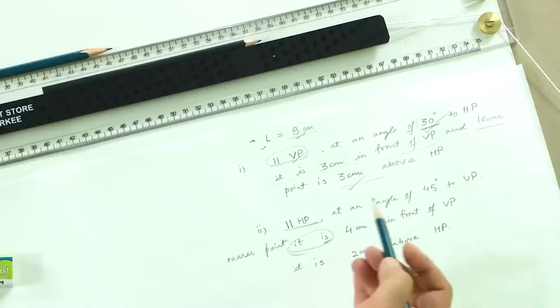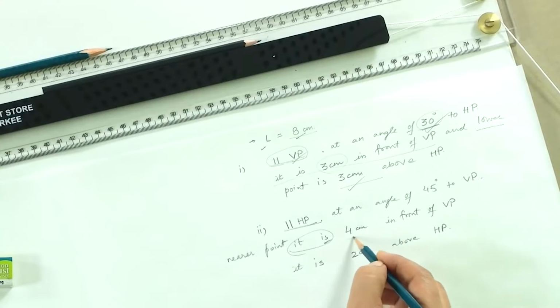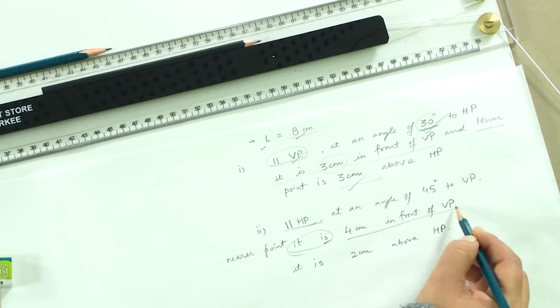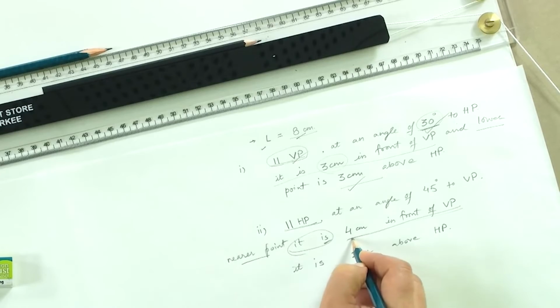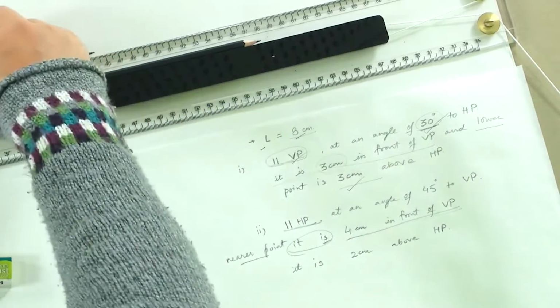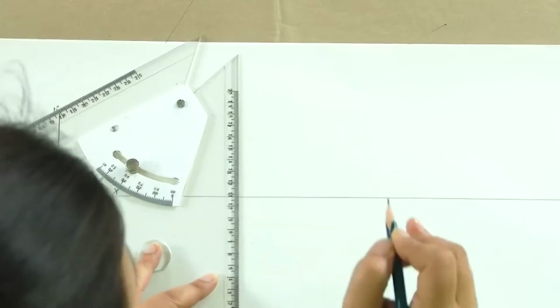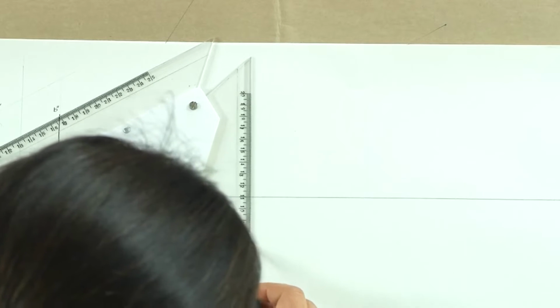So, where do we start from? We will start from HP, that is the top view, because it is parallel to HP and it is 4 centimeter in front of VP. The nearer point is 4 centimeter in front of VP. So, in this case we are starting with the top view now. We will draw the line starting from a point which is 4 centimeters in front of VP.